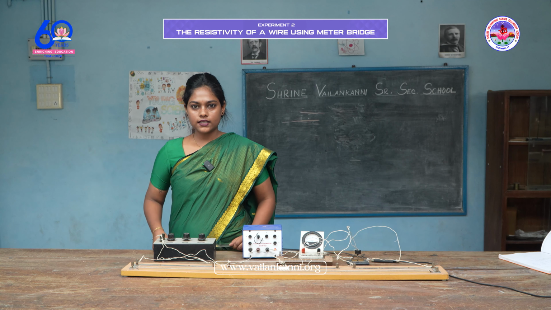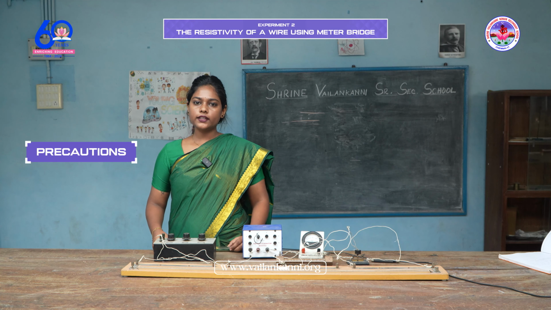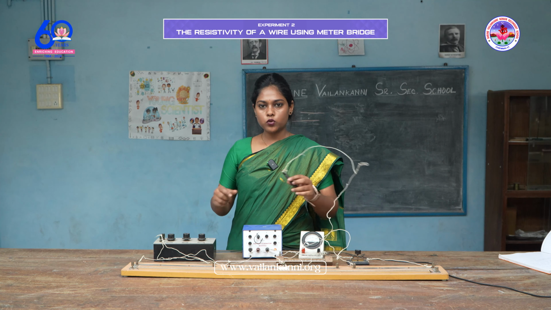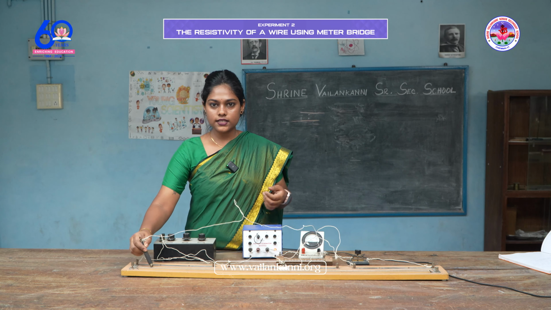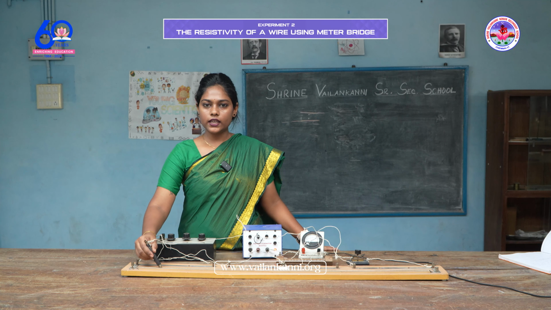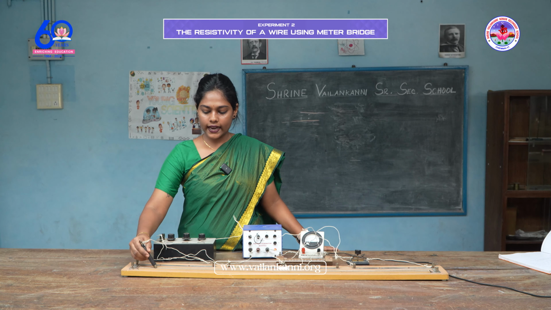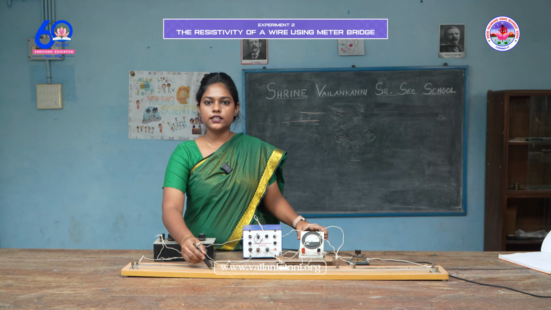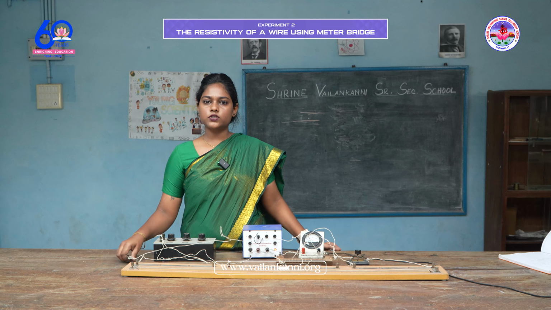Hope you understand this experiment. The main point that we have to keep in mind while doing this experiment is that once you start moving the jockey from one side to the other, it is not important which direction it is moving. It is very important that the movement is very gradual and slow and the null deflection is perfect so that we can take the correct reading. So this is the thing we have to keep in mind.